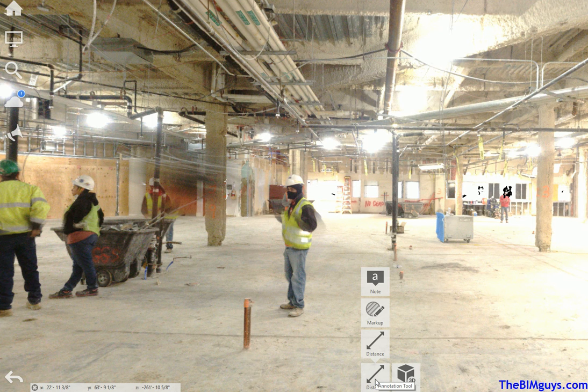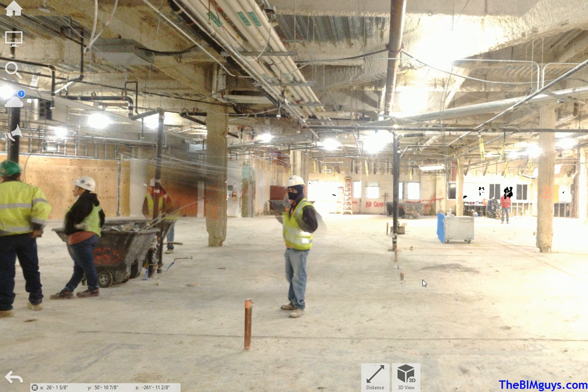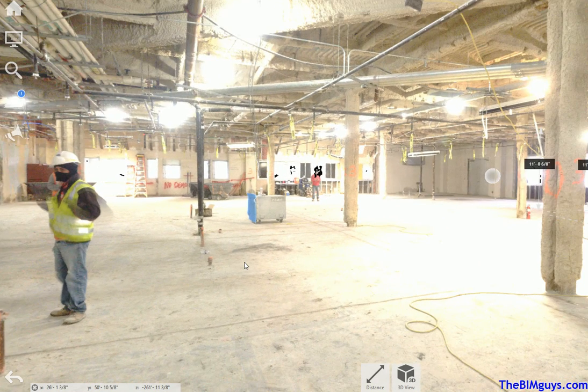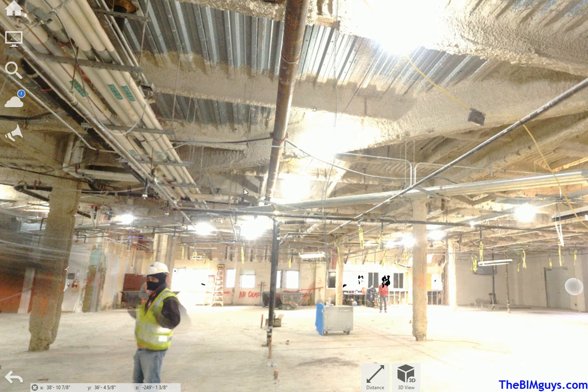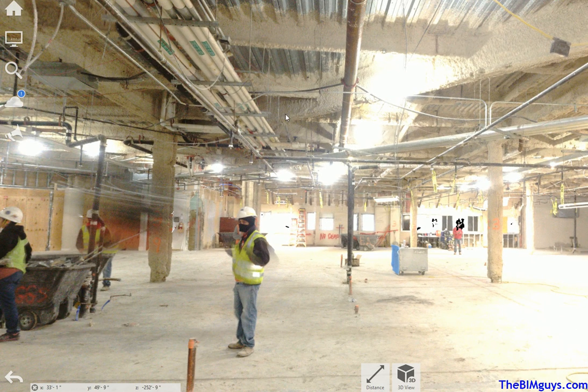This is again called ReCap. It gives us the ability, if we're not on site, to quickly take measurements without actually being at that location. So let's give it a whirl. As I'm standing here, you see I've got this big old pipe right here. I want to know how high that pipe is off the ground. I also want to know how high these are off the ground. So we've got this main line running through here.